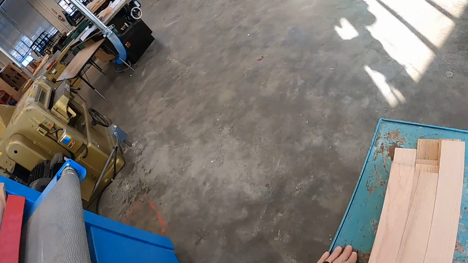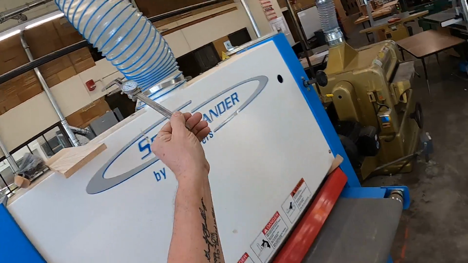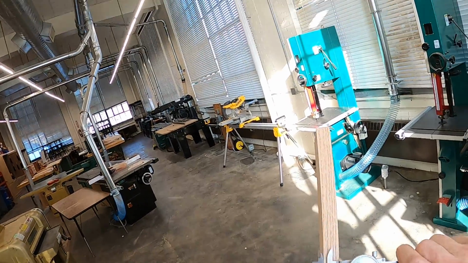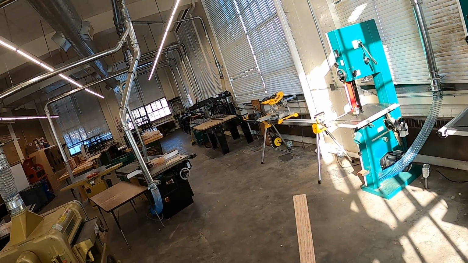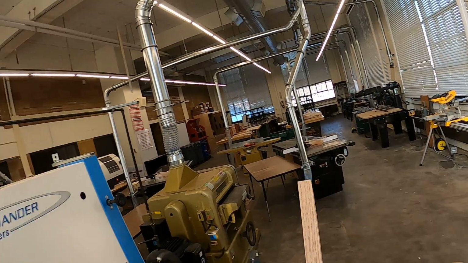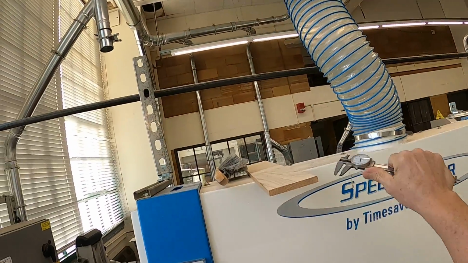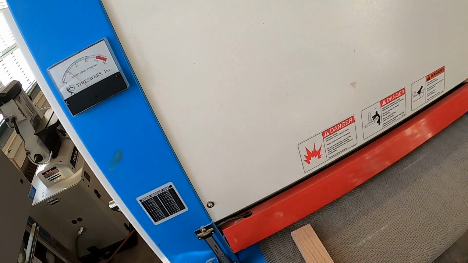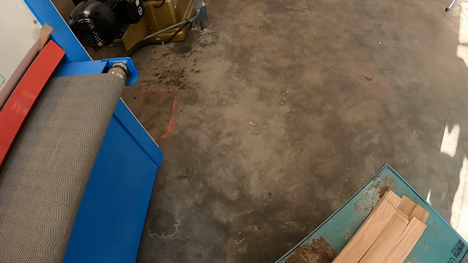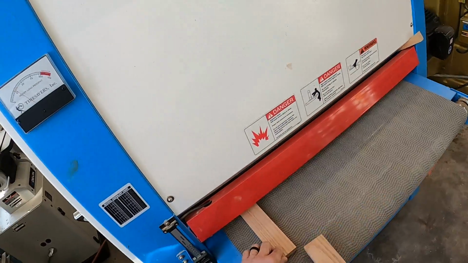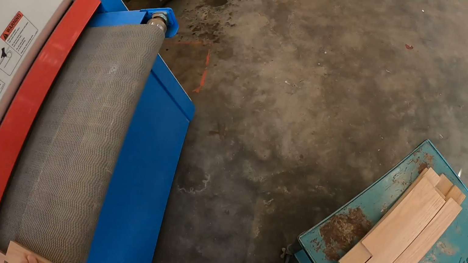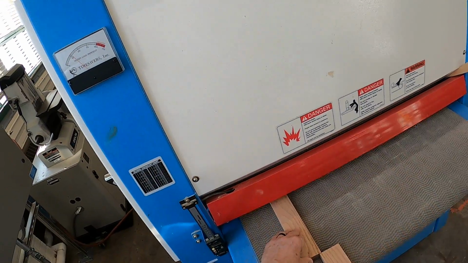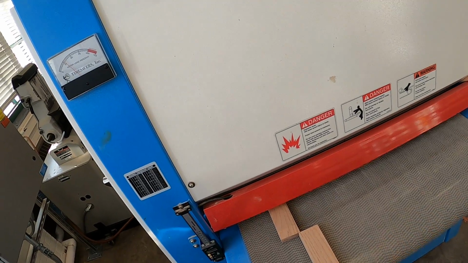Let's take a measurement, see if we're close to 3/4. We're right at 3/4, just a hair over. So I'm going to keep the same setting, and I'm going to send them through on the other side, and we'll call it good. So they'll all be exactly the same thickness.